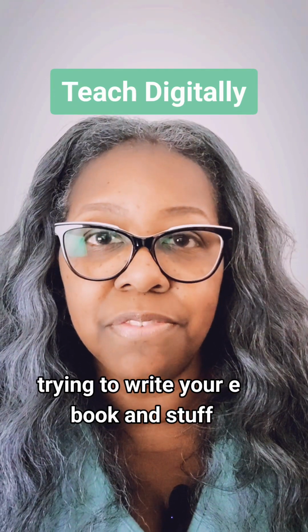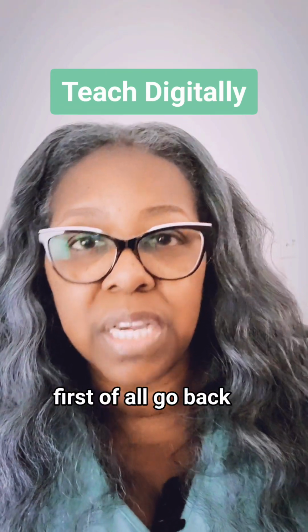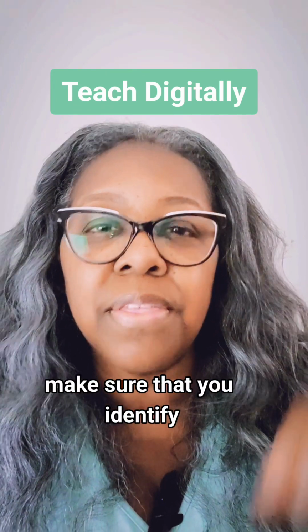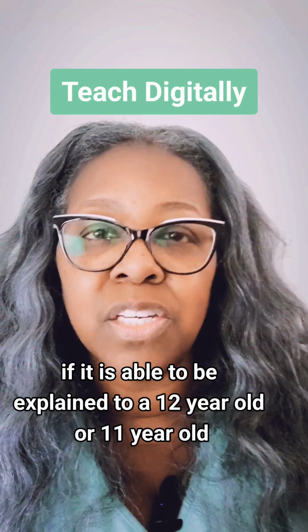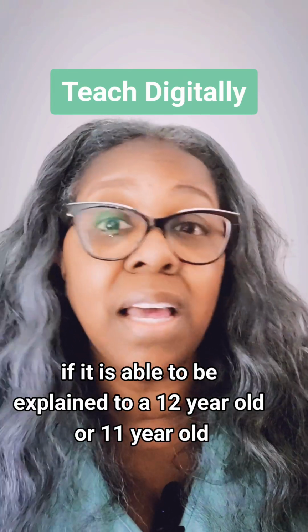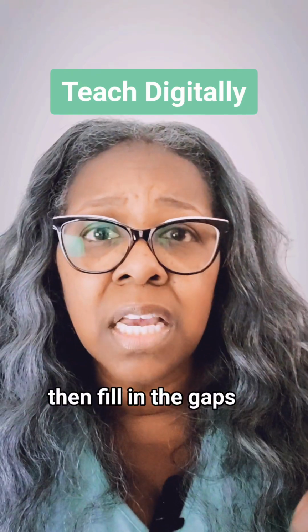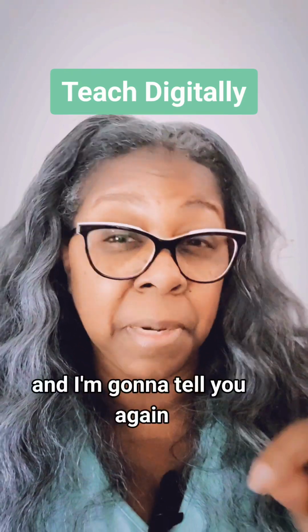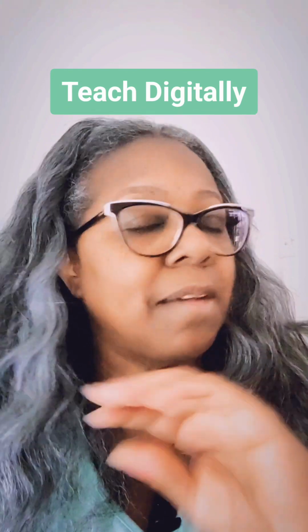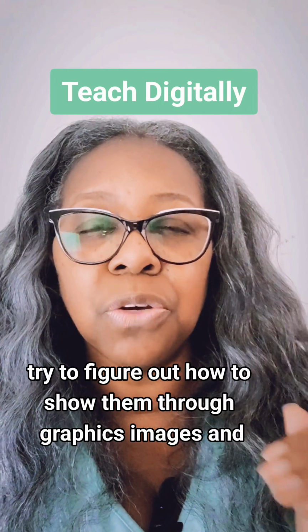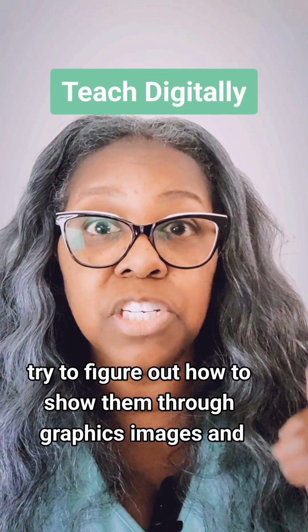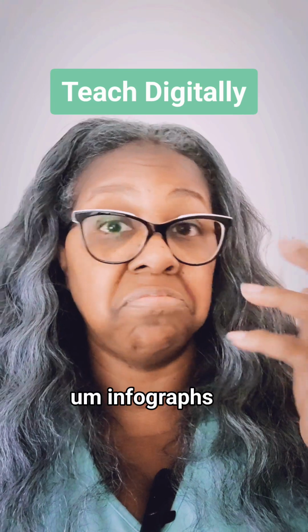So if you're trying to put together your product and you are knee deep in AI trying to write your ebook and stuff, first of all, go back, read all of that stuff. Make sure that you identify if it is able to be explained to a 12-year-old or 11-year-old. Then fill in the gaps. And I'm going to tell you again, I'm putting you on game here. When you fill in the gaps, try to figure out how to show them through graphics, images, and infographics.